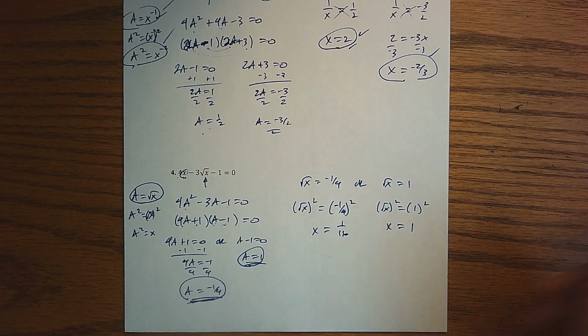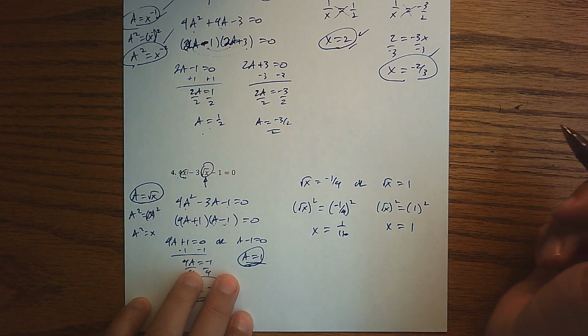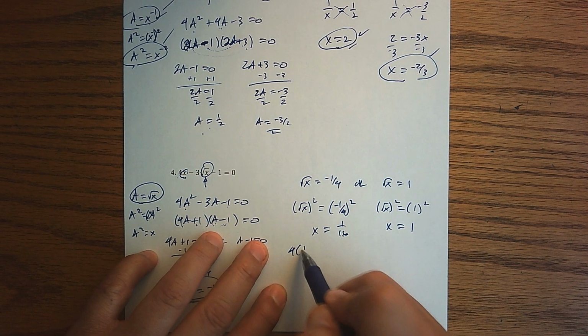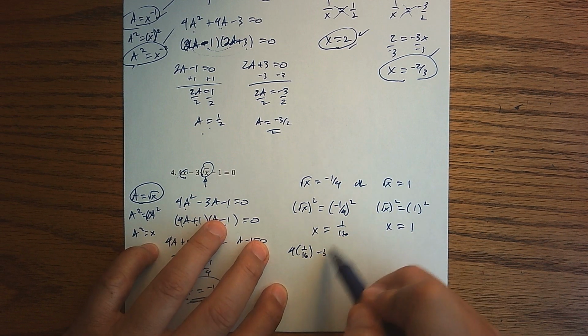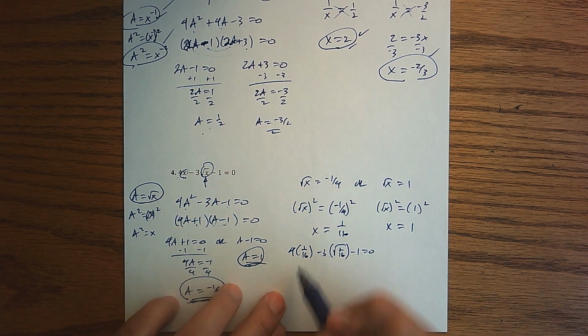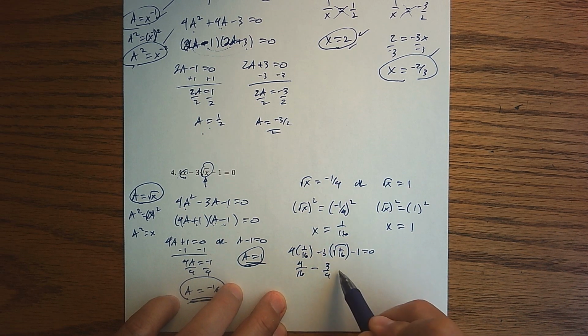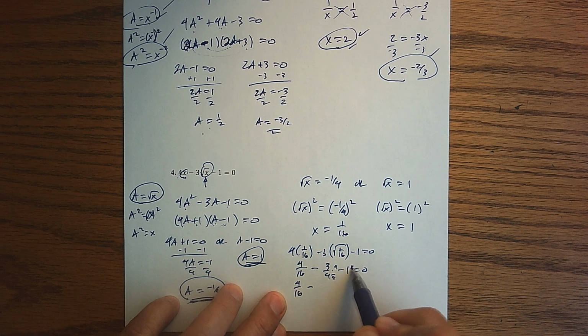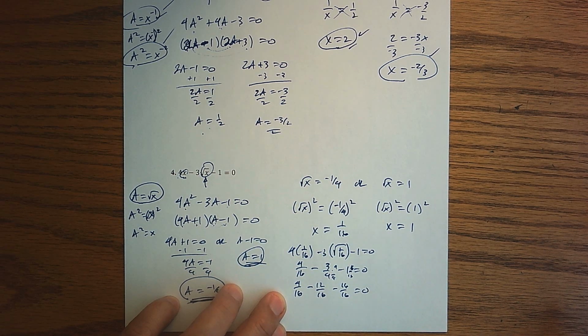Again, because this guy really has a restriction, we've got to make sure that these guys work. So let me go ahead and check these. If I plug this in here, I get 4 over 16 minus 3 over 4 minus 1, finding a common denominator, 4 over 16. This would be 12 over 16 minus 16 over 16. And I can see we're not going to get 0 here.